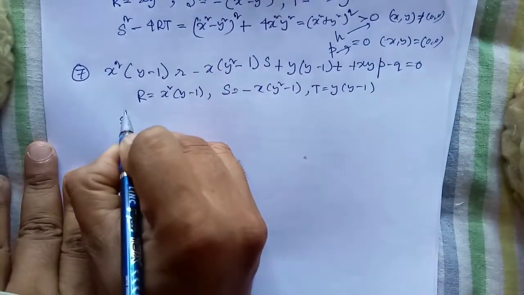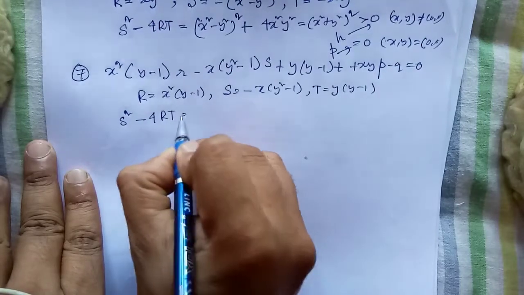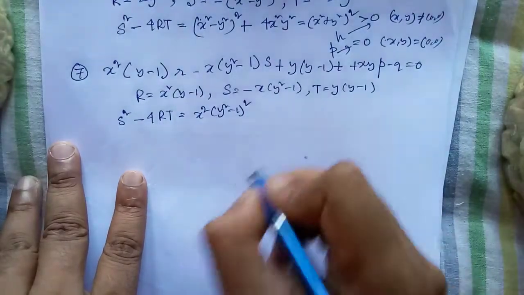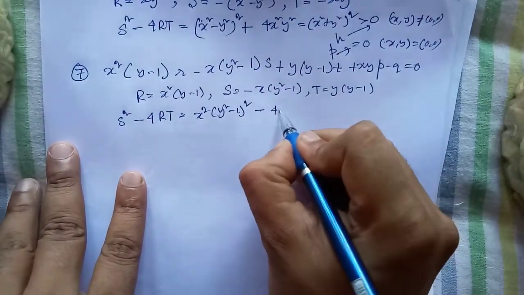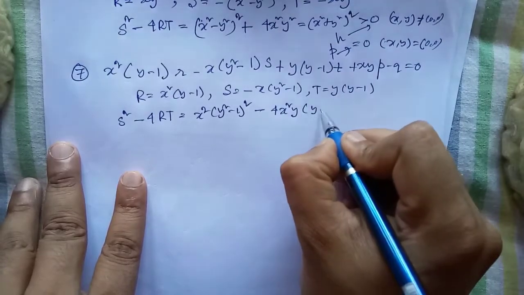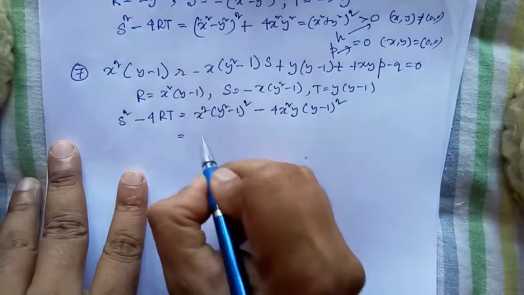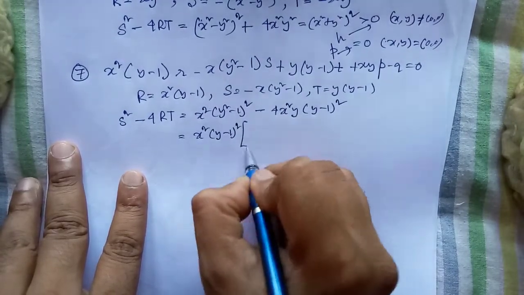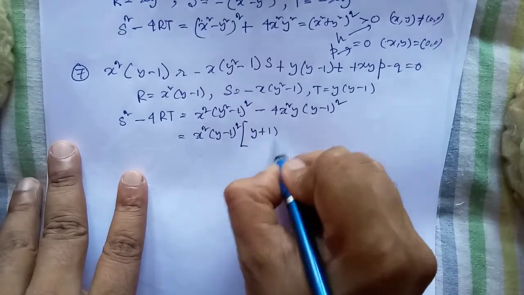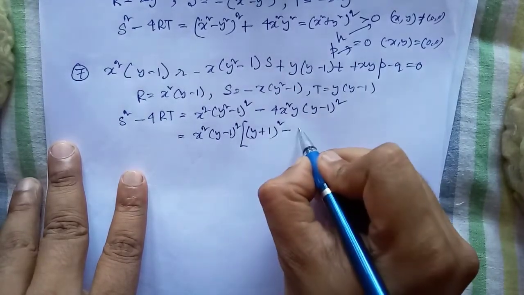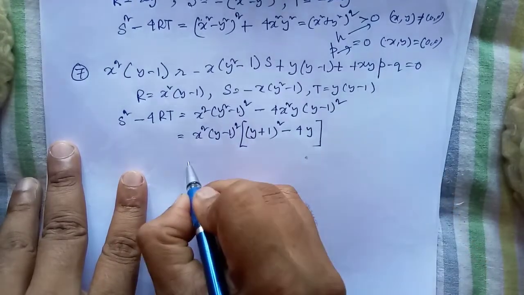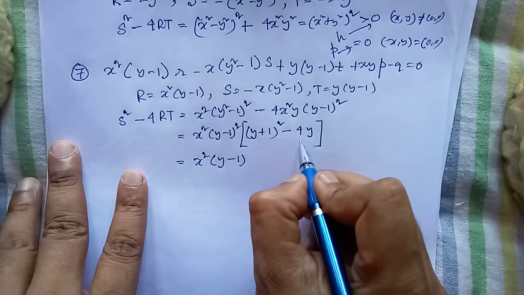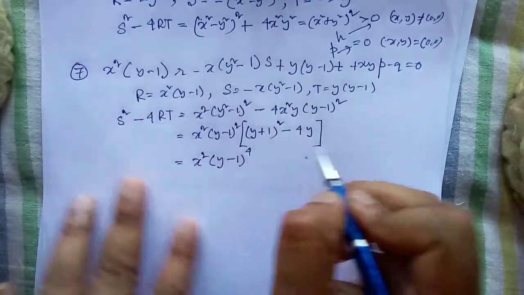So your s² − 4rt, that is the discriminant, will be (xy² − 1)² − 4x²(y − 1)². So you can take common, right? x²(y − 1)² can be taken as common, and then the remaining part is (y + 1)² − 4y, if I am not wrong, and that is again equal to x²(y − 1)². This will be (y − 1)². So finally we get this.